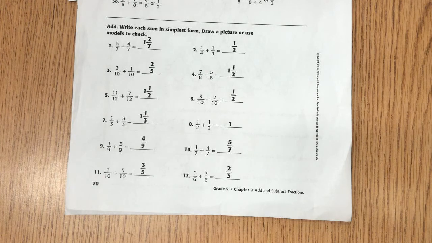The answers are, as you can see, number 1, 1 2/7, number 2, 1/2, number 3, 2/5, number 4, 1 1/2, number 5, 1 1/2, number 6, 1/2, number 7, 1 1/3, number 8, 1, number 9, 4/9, number 10, 5/7, number 11, 3/5, and number 12, 2/5.